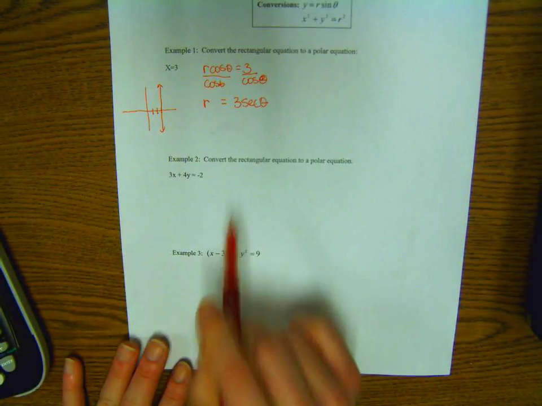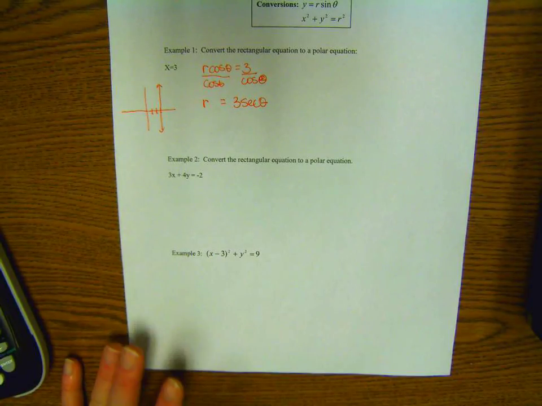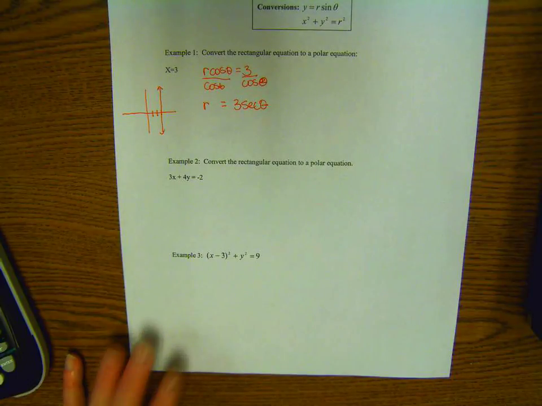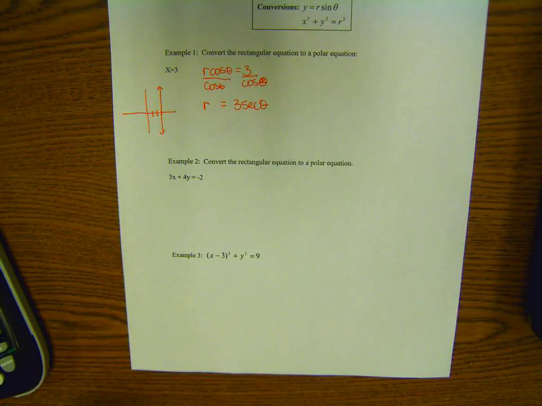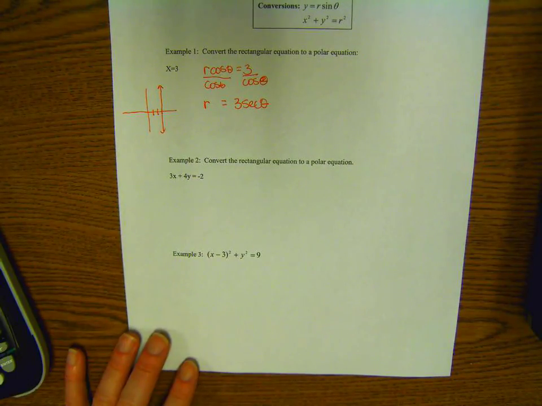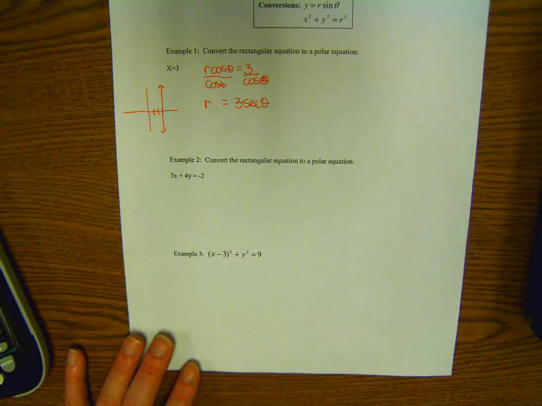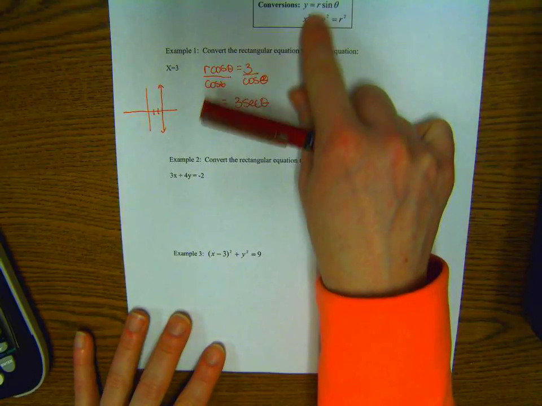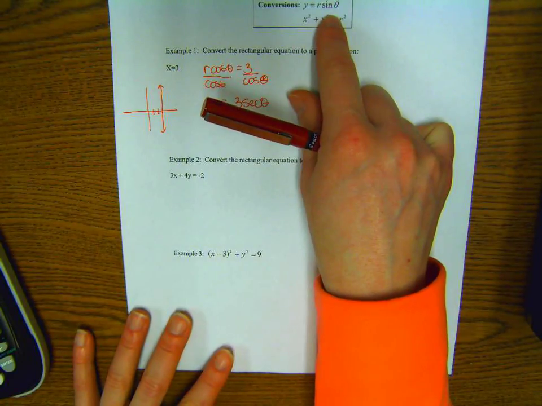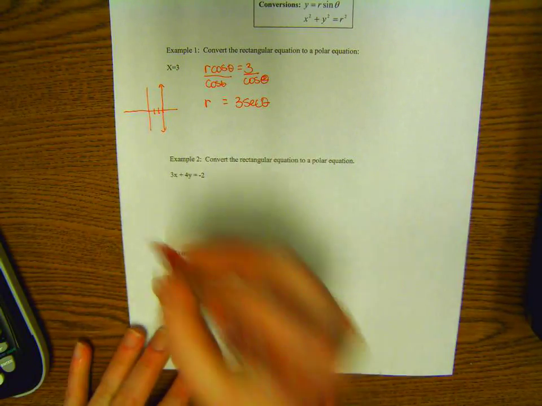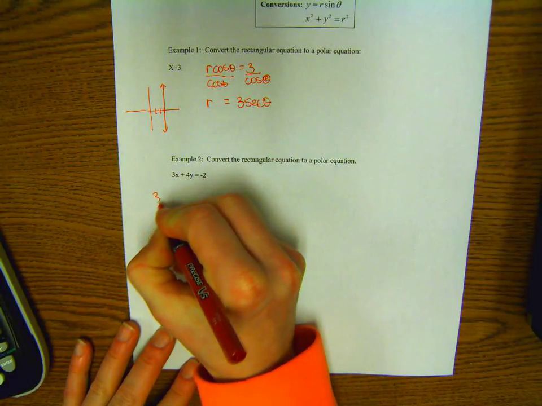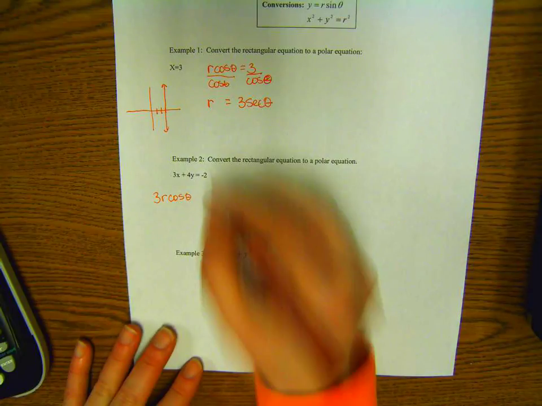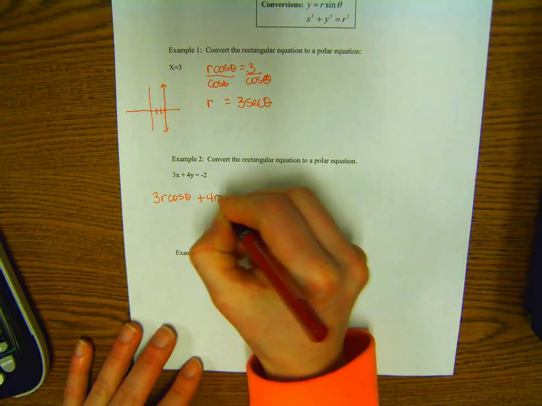We're going to convert this to a polar equation. Before, I took out the x and replaced it with r cosine theta, but here I have an x and a y. What do you think you'd do here? I'm going to take x and replace it with r cosine theta, and y and replace it with r sine theta. So here we go. We take out the x and write r cosine theta. We take out the y and write r sine theta.